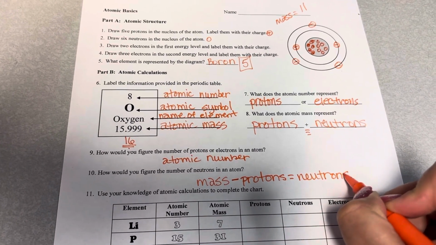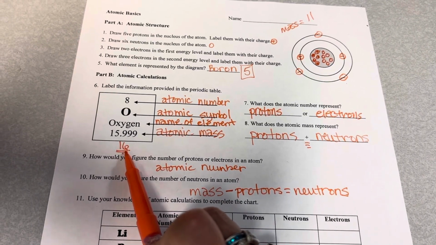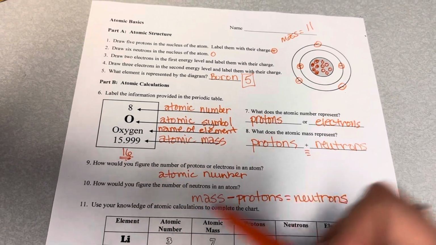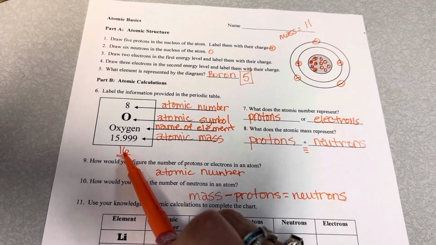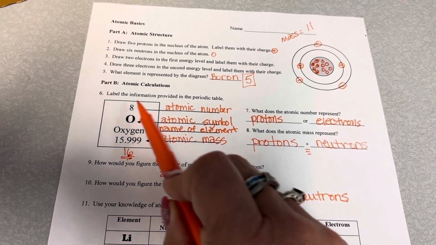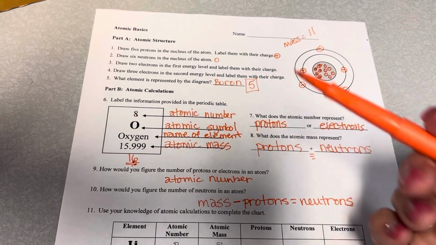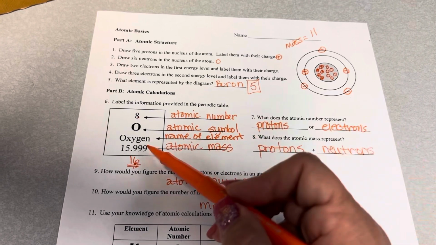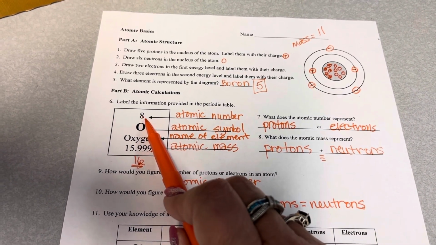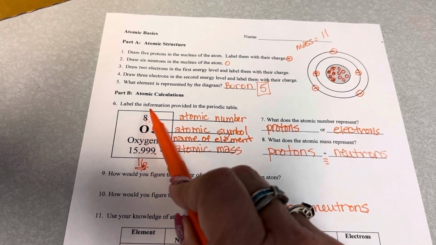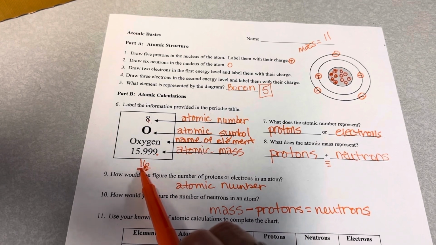Because if you think of it this way, the atomic mass, after you round it, is everything in the nucleus. So if there's 16 things in the nucleus and 8 of them are protons, then there have to be 8 neutrons because 8 plus 8 is 16. So oxygen has 8 protons and 8 electrons because of this number, and it has 8 neutrons because 16 minus 8 is 8.